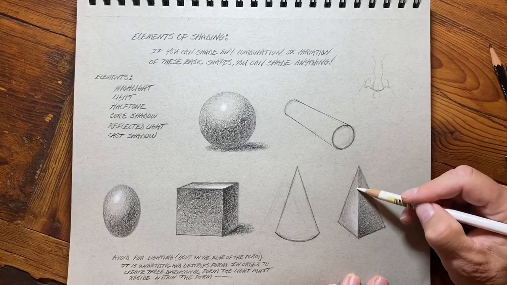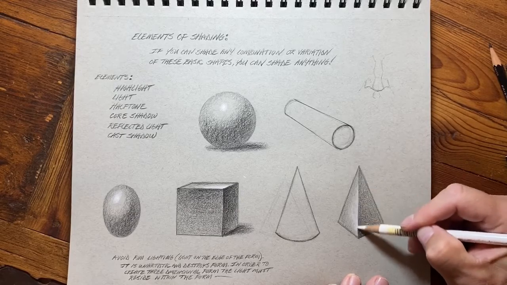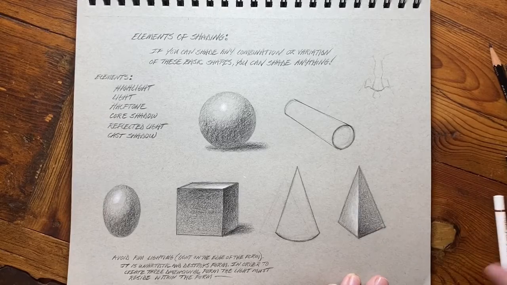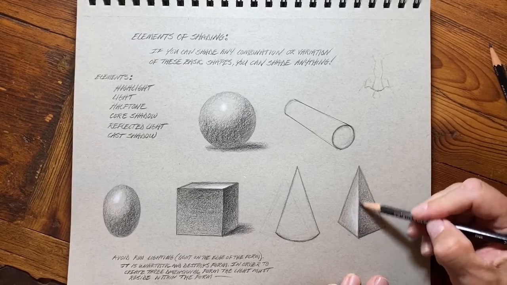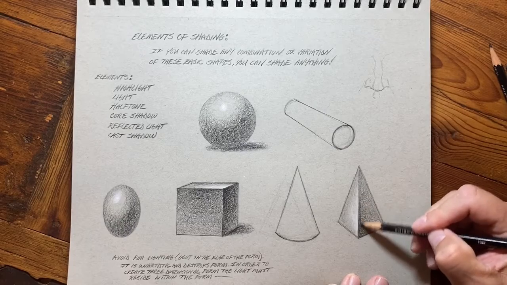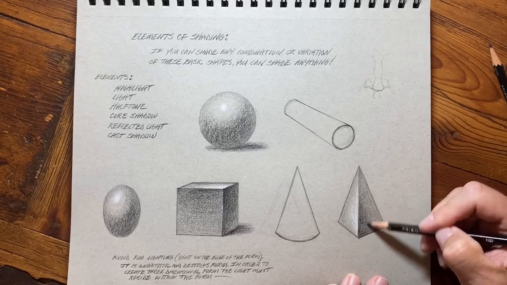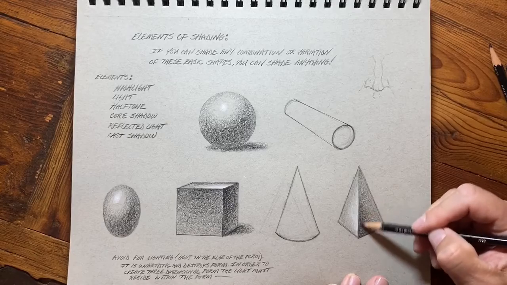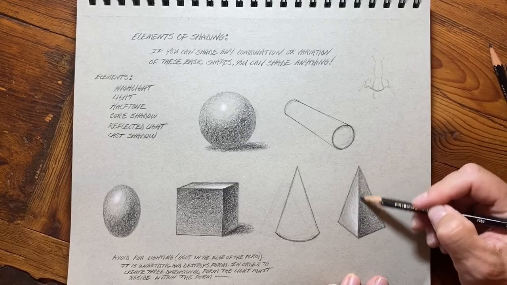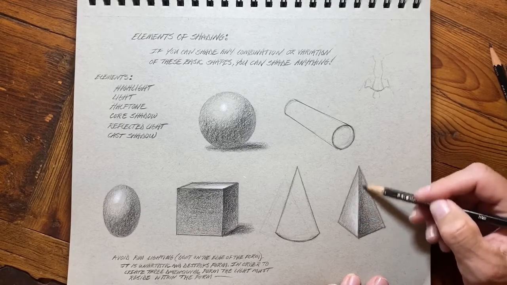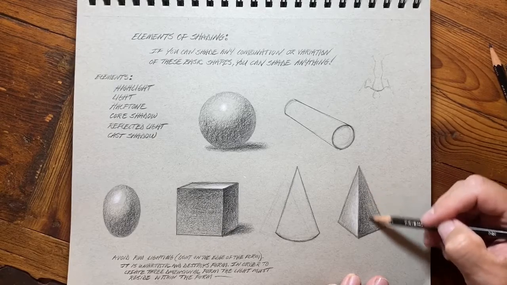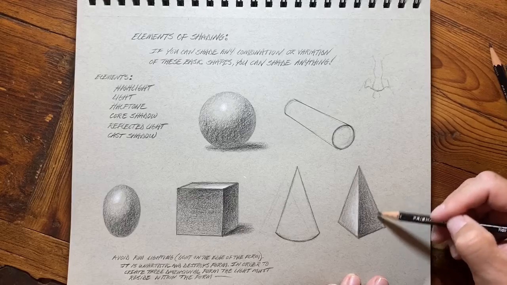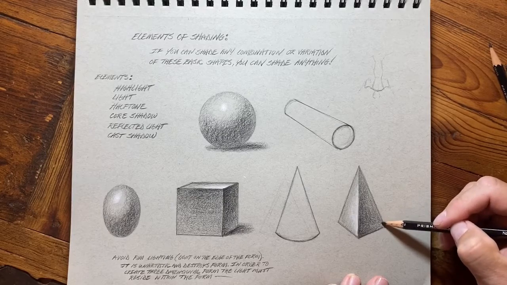And it will continue on up a little ways, but the lightest light is next to the darkest dark. So we can enhance this darker through here a little bit more. And we want our reflected light to not be the same value as the halftone.